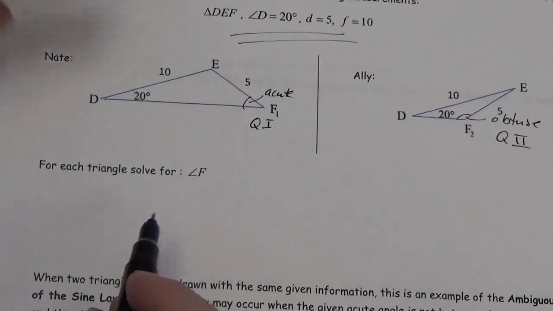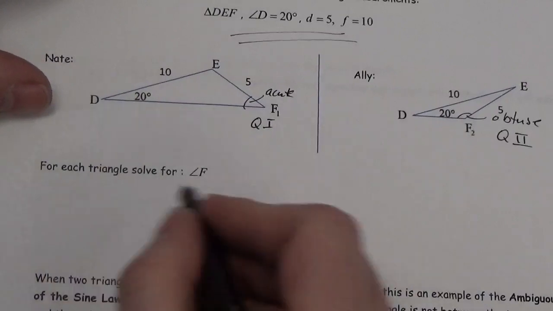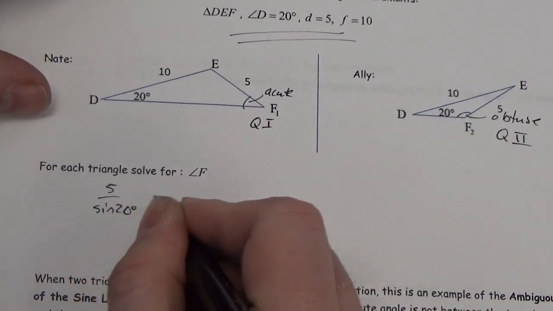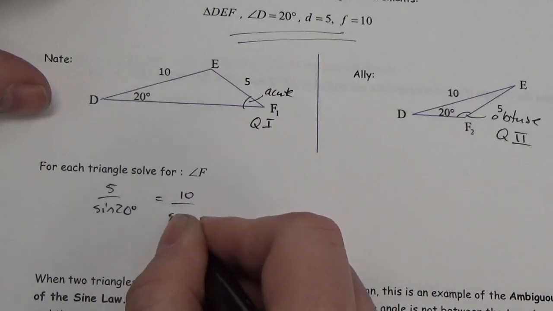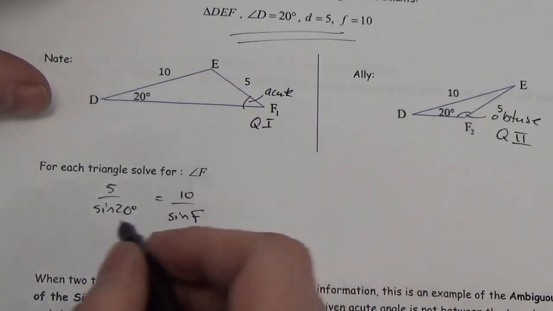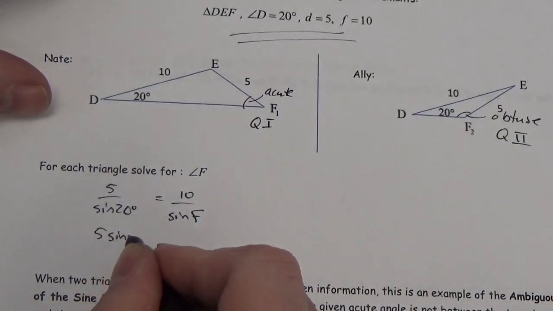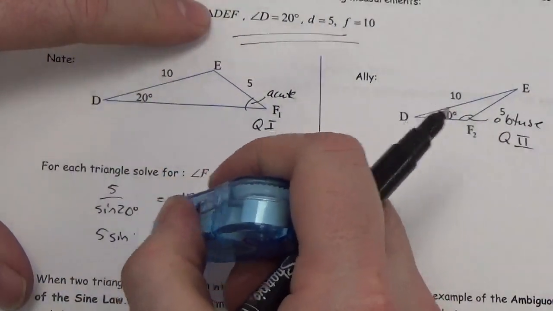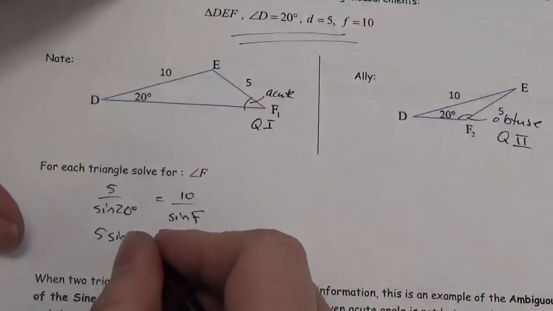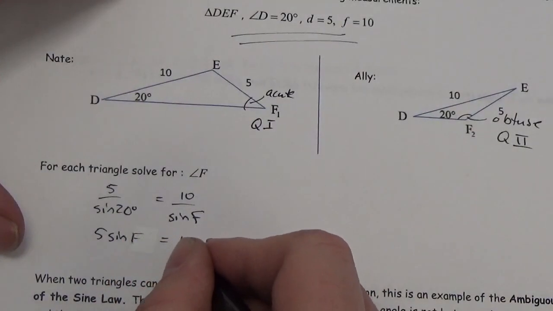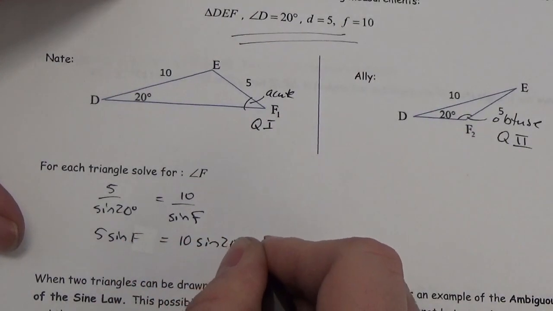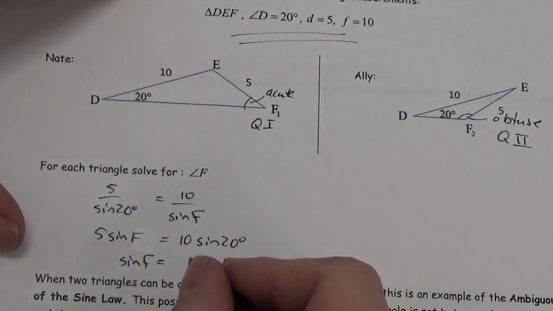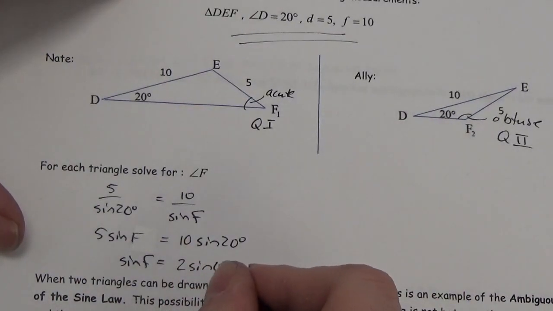So in this case right here, when it says solve for F, we're going to set up our sine law. So that'll be 5 over the sine of 20 is going to equal 10 over the sine of angle F. We're going to cross multiply, so 5 times the sine of F is equal to 10 times the sine of 20. So the sine of F is going to equal, I'm going to divide both sides here, so it'll be 2 sine of 20 degrees.